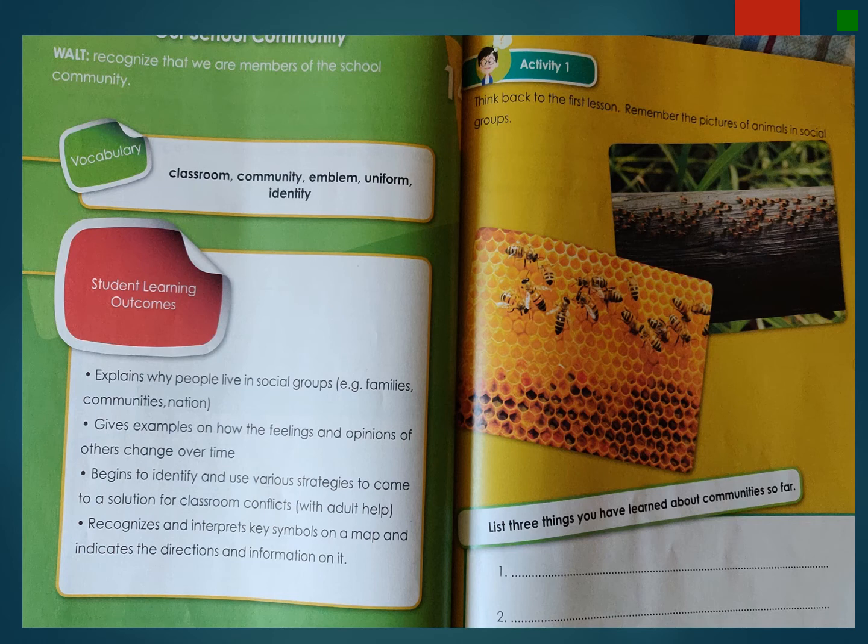So here we will explain why people live in social groups. That is why people live in families, why people live in communities or in nations. And we will give examples of how the feelings and opinions of others change over time. And we will also learn various ways or strategies to avoid a fight. Okay?